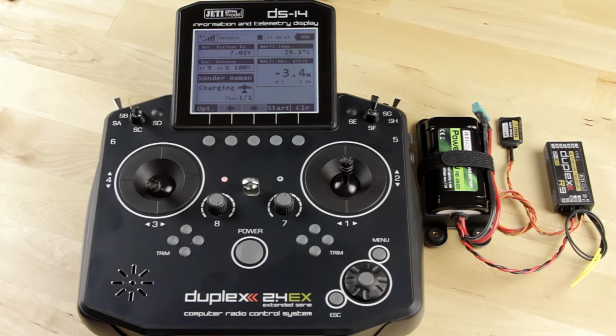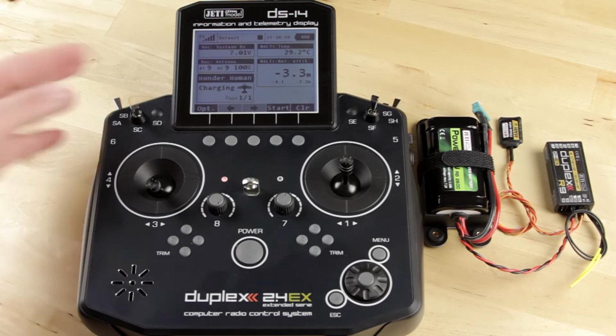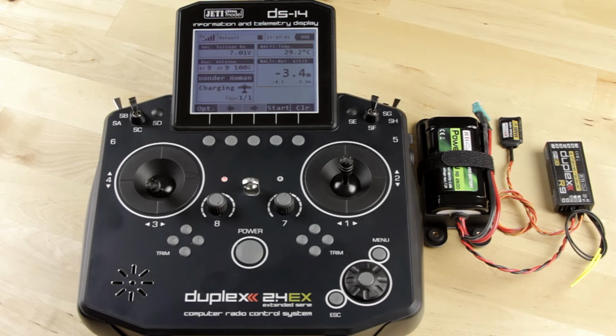Antenna 1, 9, altitude, -3 meters. Absolute altitude, 44.6 meters. Antenna 1, 9, altitude, -3.3 meters. Absolute altitude, 45.1 meters.